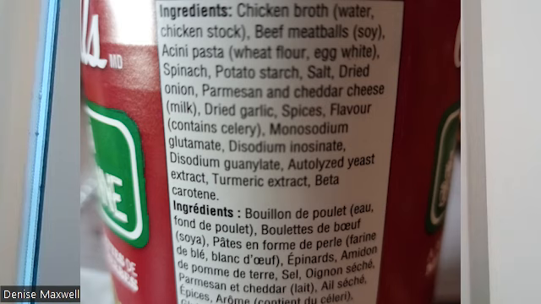Now, these days, they're trying really hard to make sure that people are aware of anything that's an allergen. And so even if it seems like, of course, the cheese is going to have milk in it.